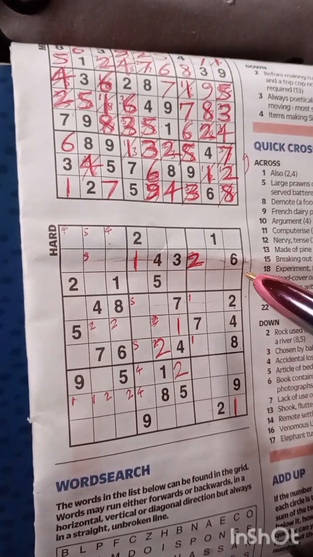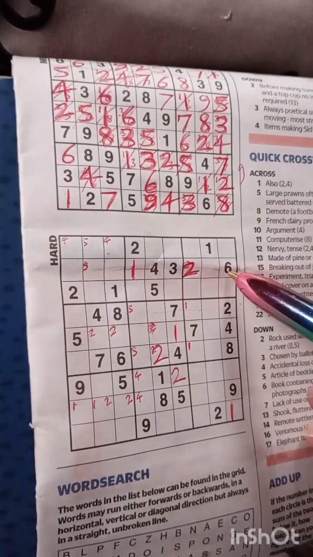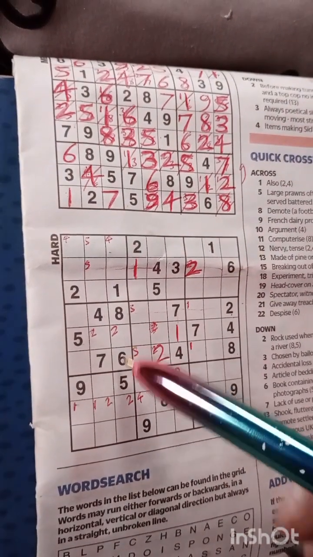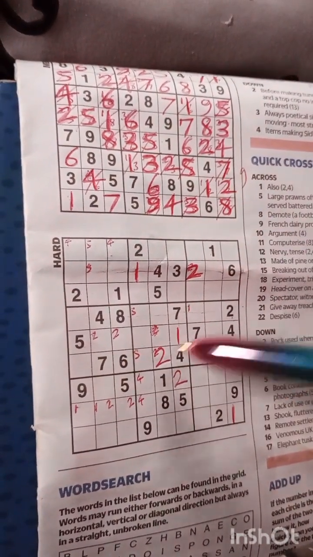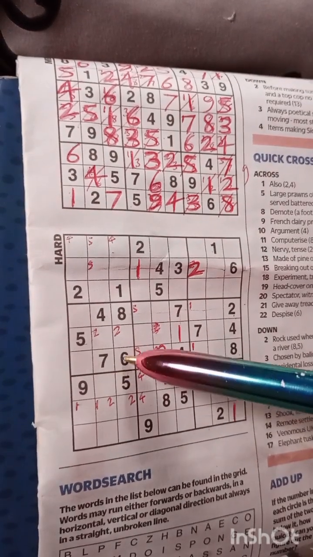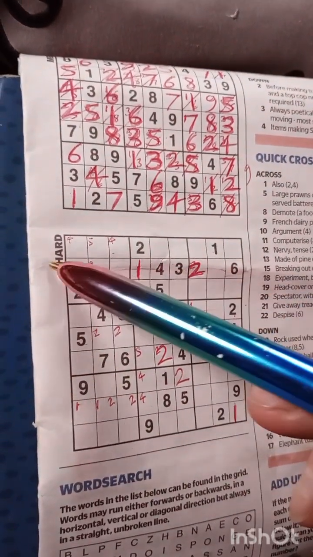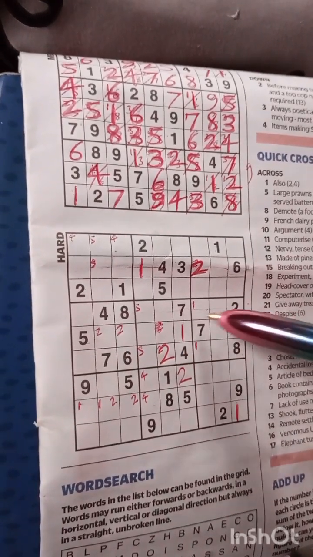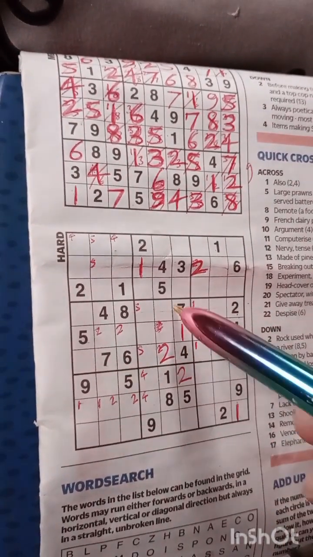Nope, now for the 6s. Not many 6s in this puzzle. Looks like the only ones we've got is these 2 here, so we cross-reference it by looking up and across. Gives us 3 numbers remaining, so that's no good. And down and across still gives us 3, so it's no good. 7, 7, 7.